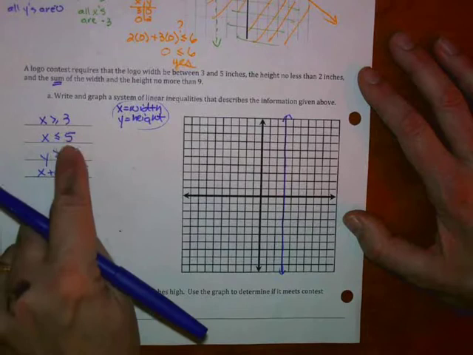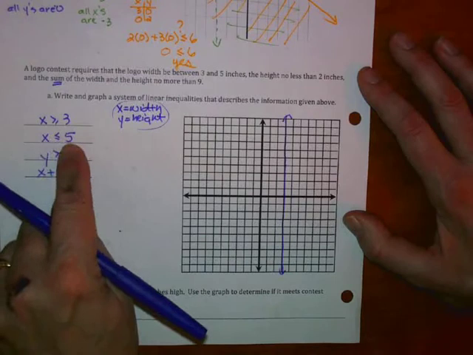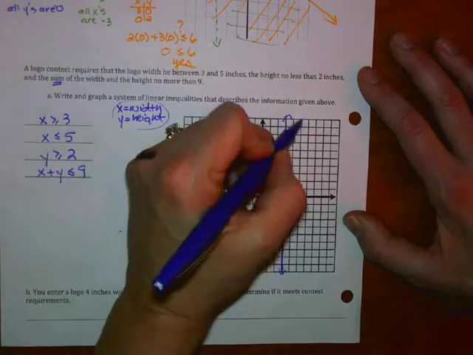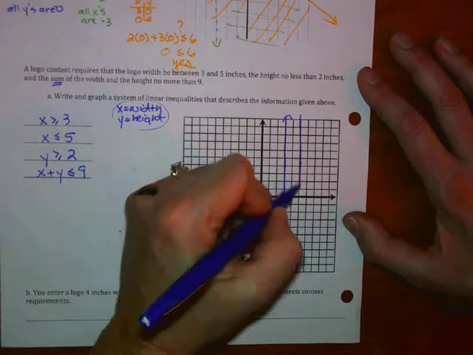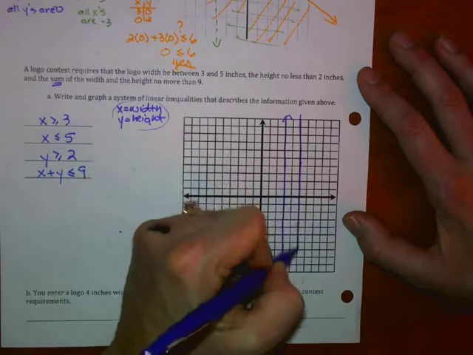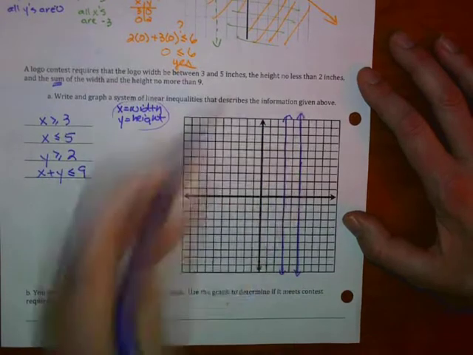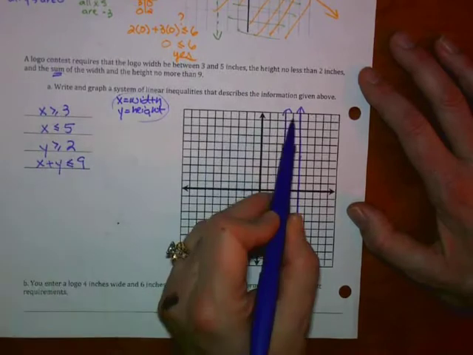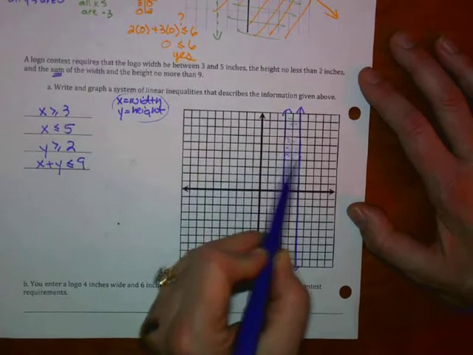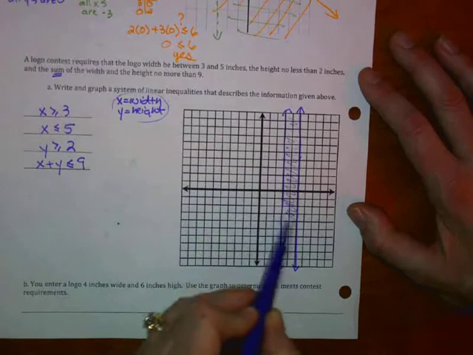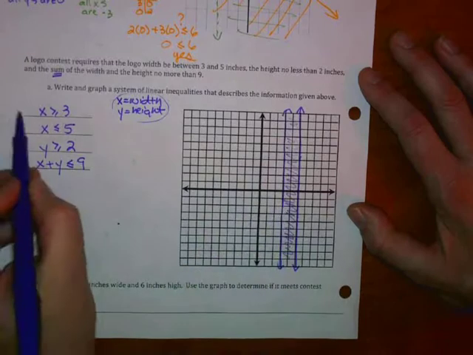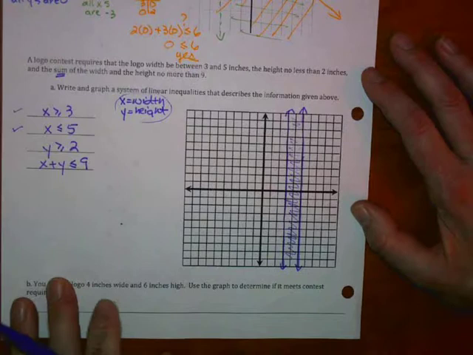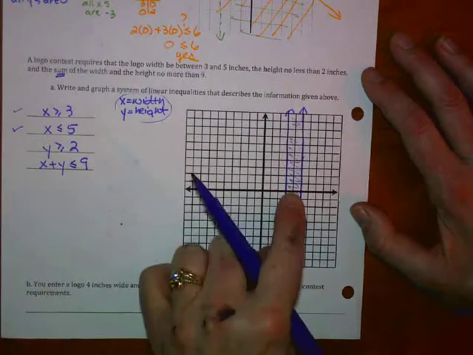Before I shade, I'm going to do this one because I know it has to be between 3 and 5. So this is telling me that all my x's are 5, so that's also going to be a vertical line where x is 5. Also solid. So this tells me right here that it can only be between 3 and 5. So I'm going to shade right in between there for now. I've taken care of both of those. X is between 3 and 5.